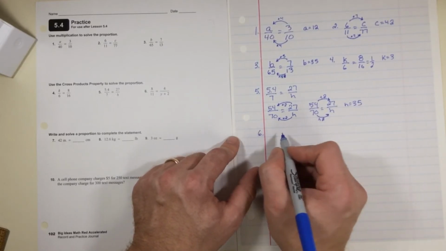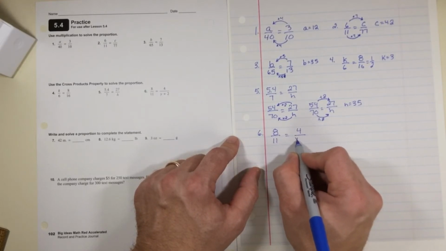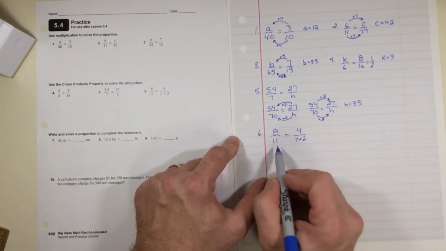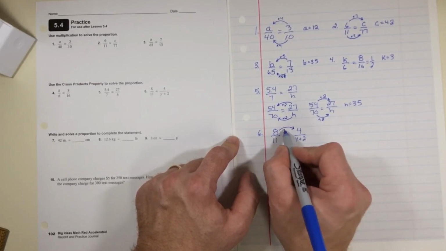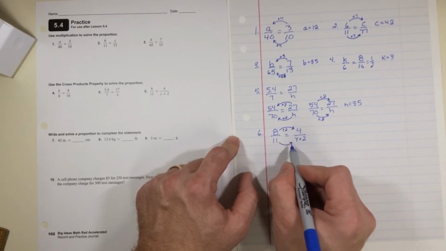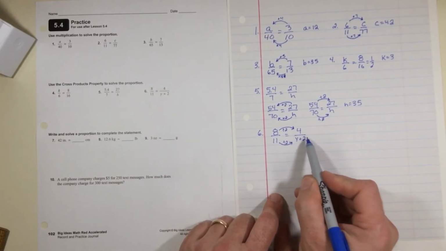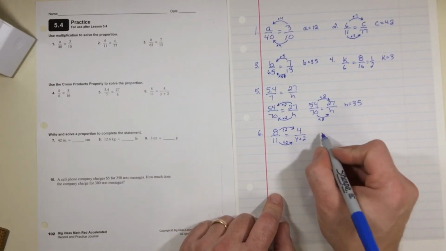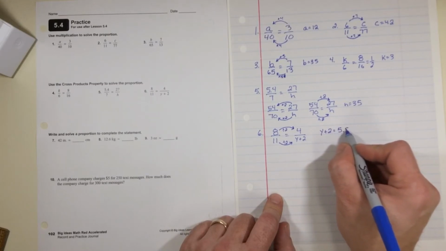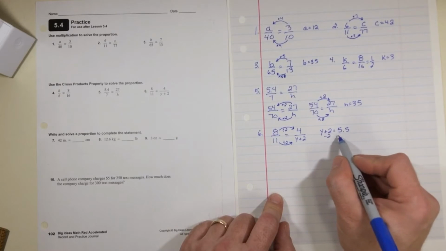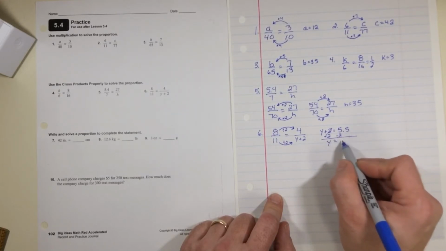Number 6. 8 over 11 equals 4 over Y plus 2. Well, going from my completed ratio, I know I'm dividing by 2. And if I divide 11 by 2, that means this has to equal 5.5. So if Y plus 2 equals 5.5, subtract 2 from both sides, Y equals 3.5.